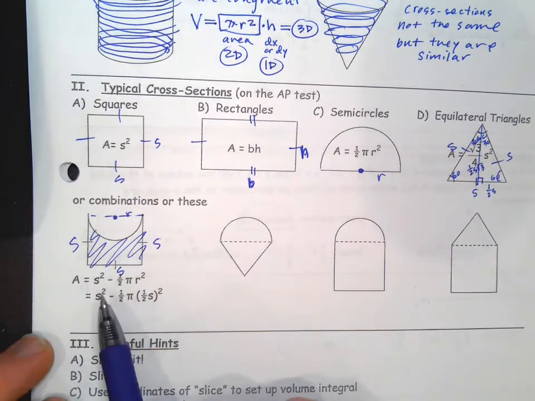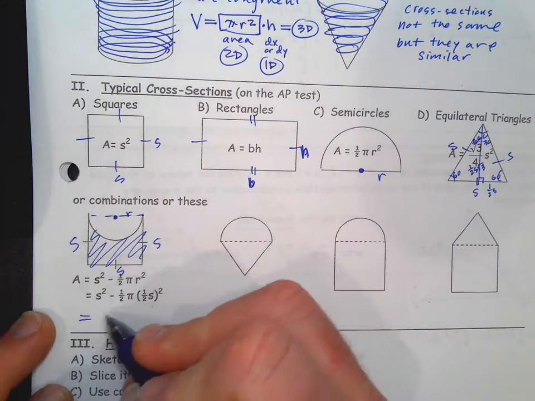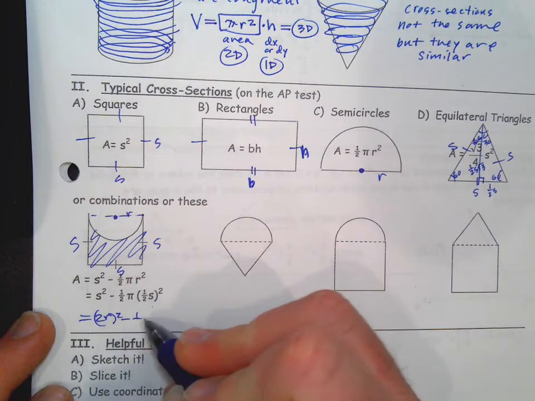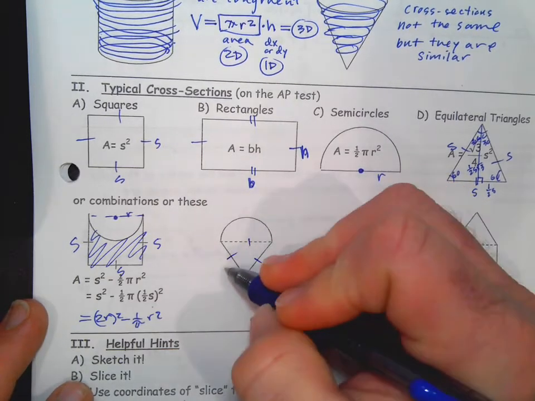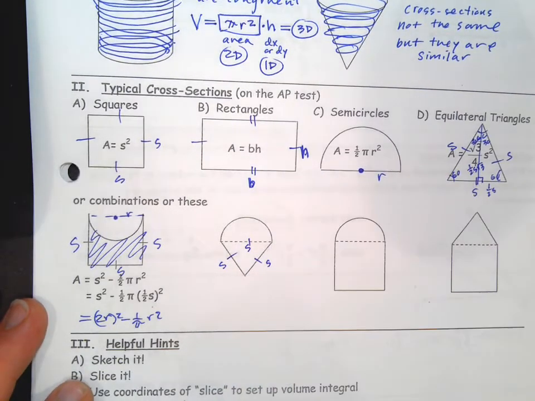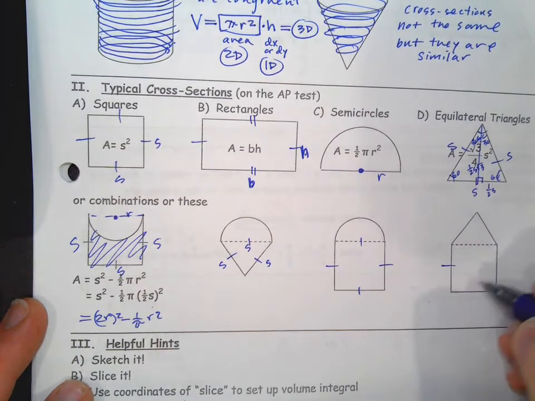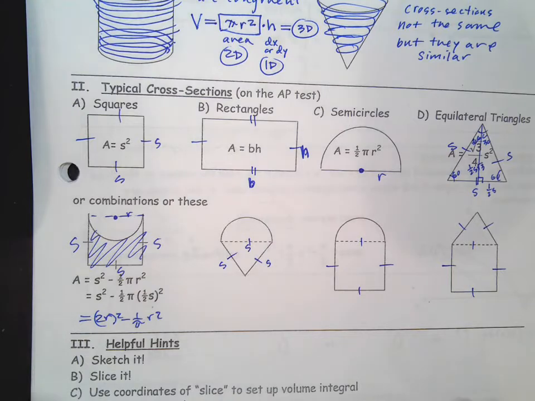So you could say, well, let's replace the r's with 1/2 s, or you could replace the s's with 2r, whatever would be more convenient. You could do something like an equilateral triangle with half of a circle on top, or a square with a half of a circle on top, or a square with an equilateral triangle on top. I mean, I'm just giving you some different ideas.